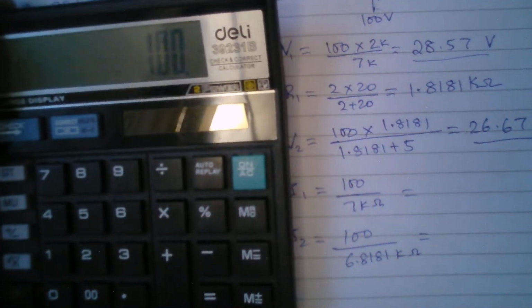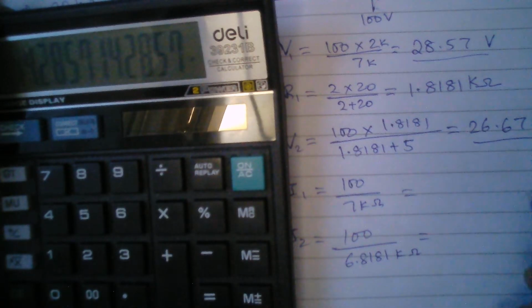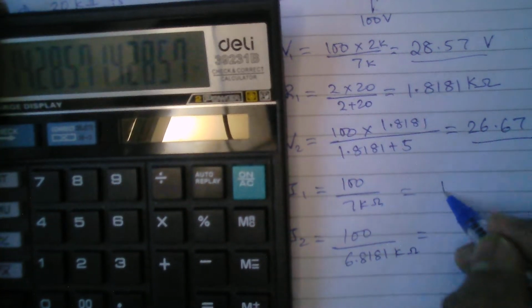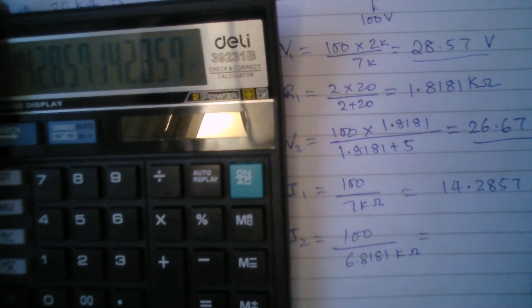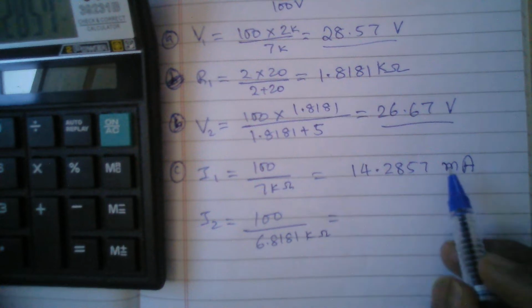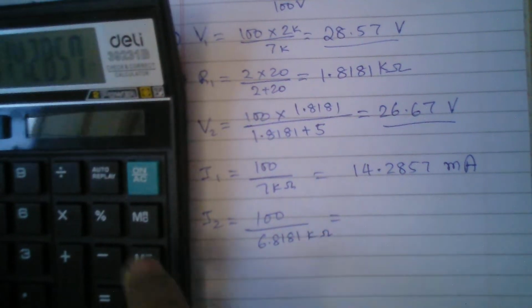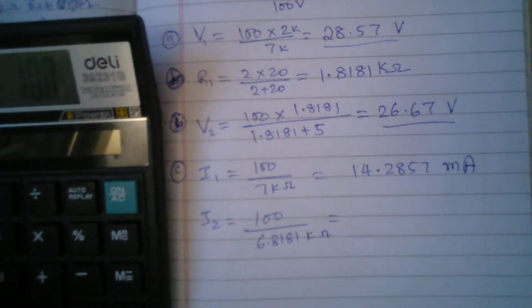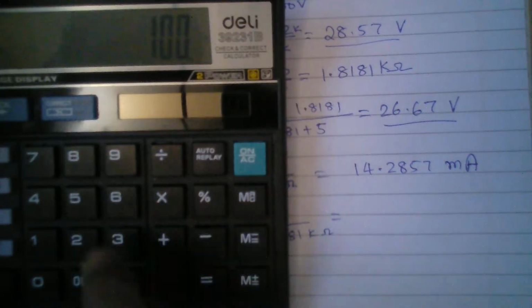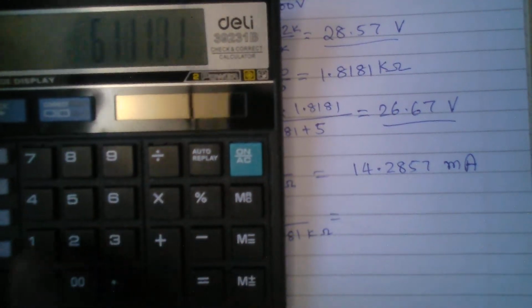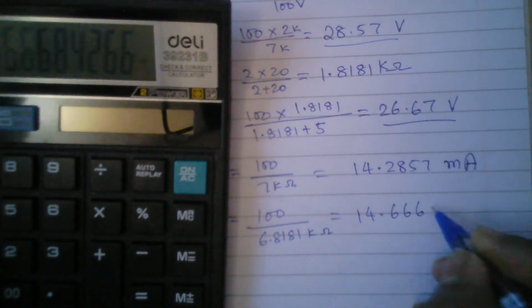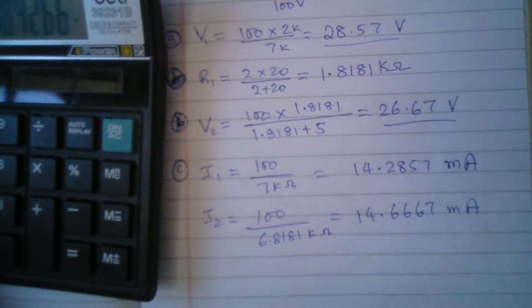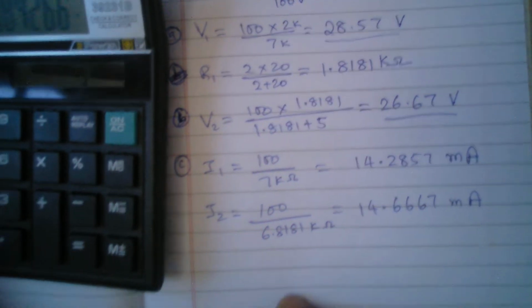100 divided by 7 will be 14.2857 milliamperes. Again, be careful with the unit. Here it is kilo ohms, so it will become milliamperes. Whereas in this case it is 100 divided by 6.818181, and I'm getting 14.6667 milliamperes.